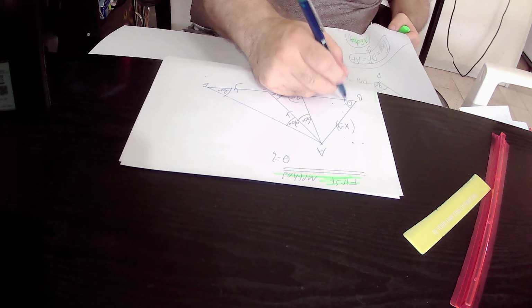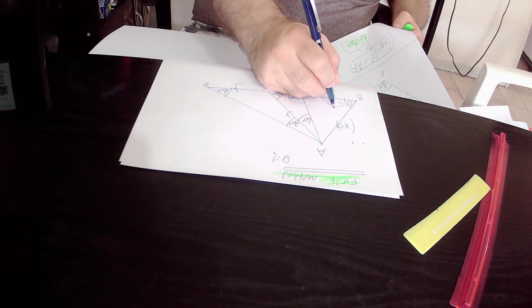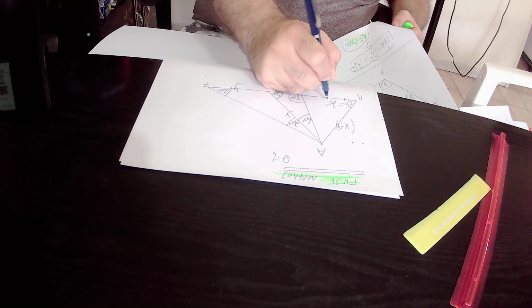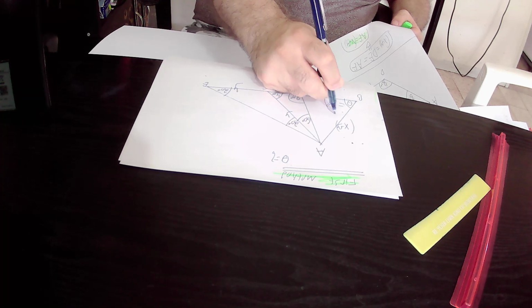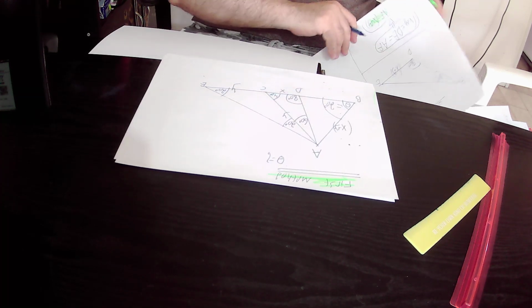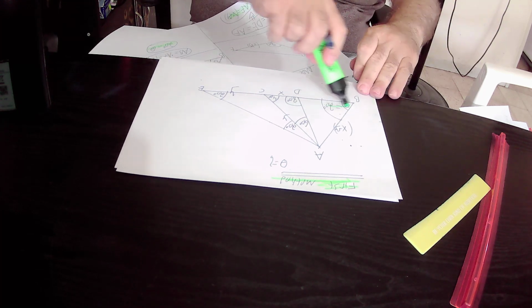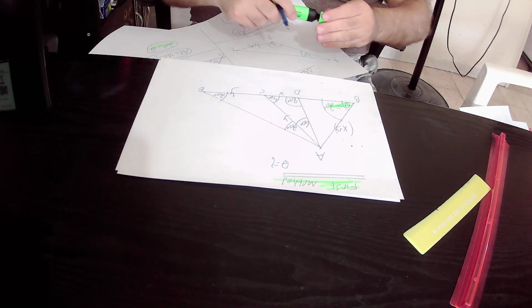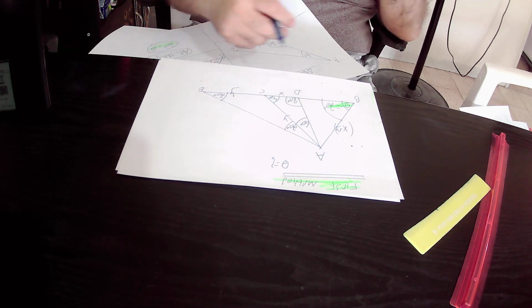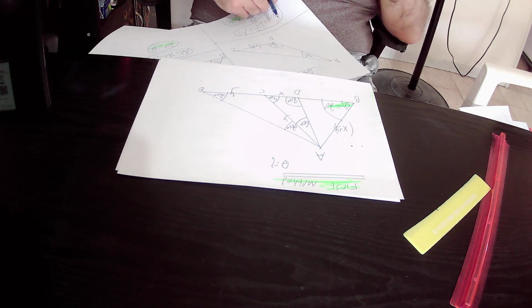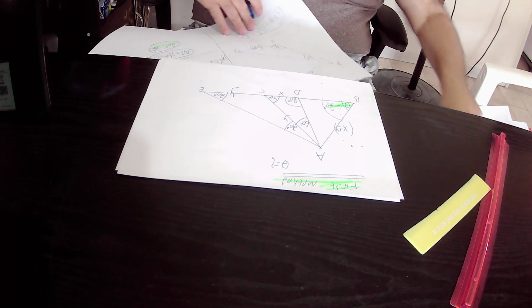So we finished with the first question. We finished with the first method. In the next step, I will present to you the second method to find out the value of this angle theta.